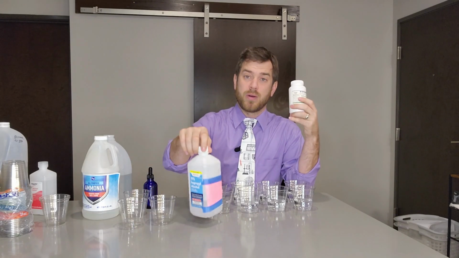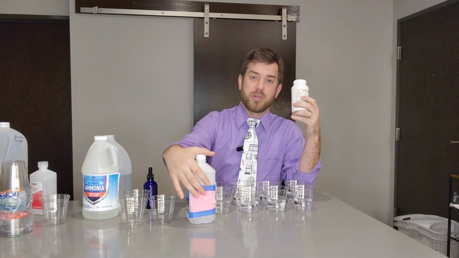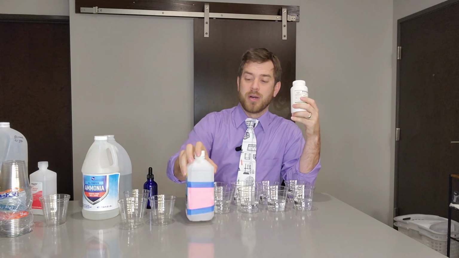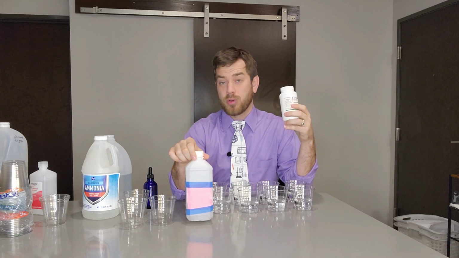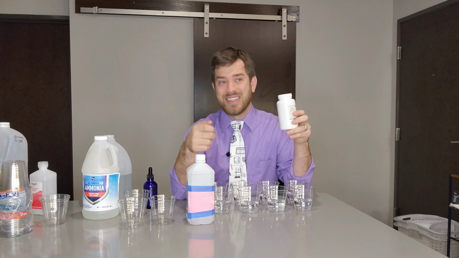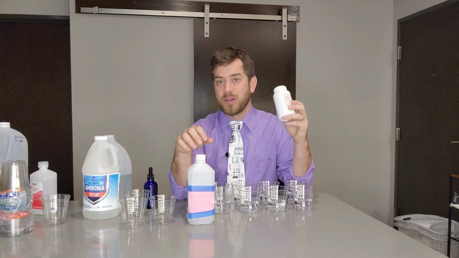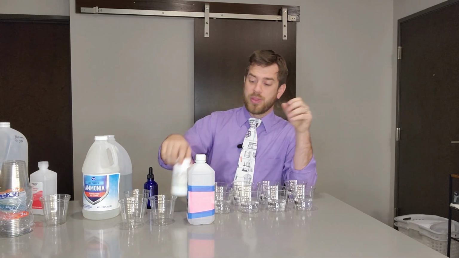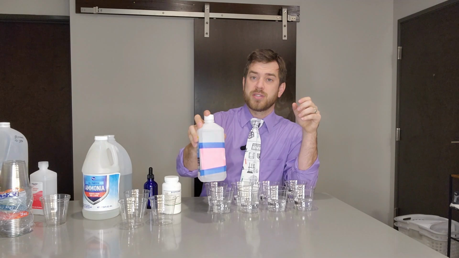So I labeled this one with a pink Post-it note, but this is my rubbing alcohol container with just probably half a teaspoon of phenolphthalein. And now this is going to be my virus.